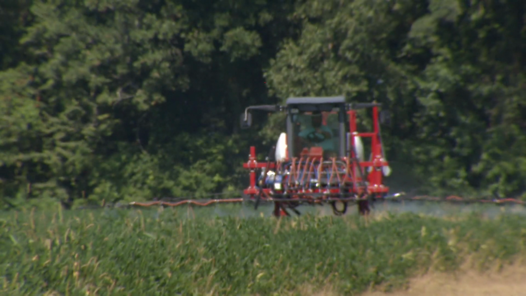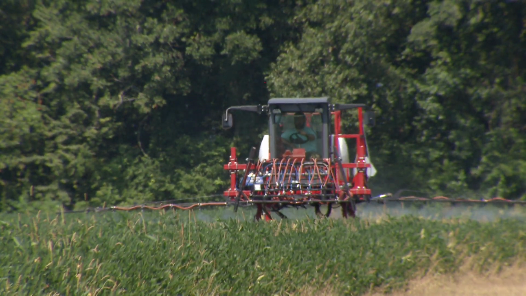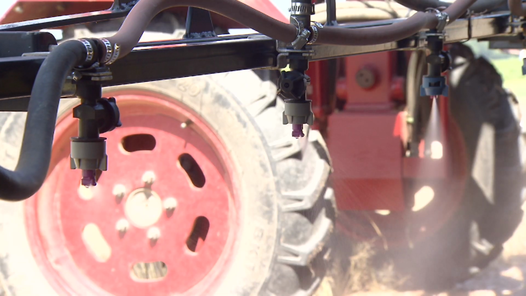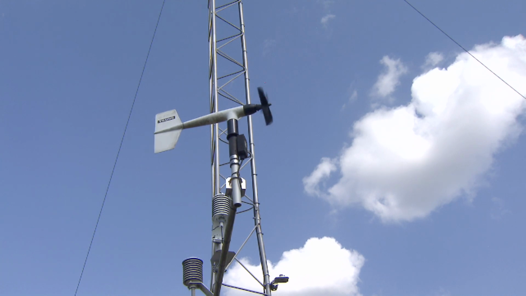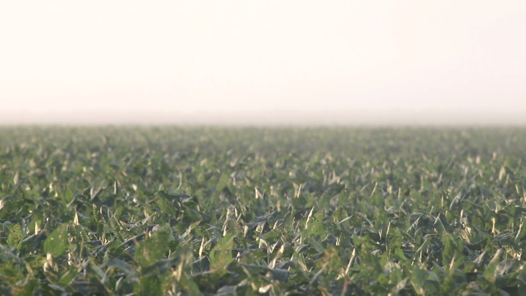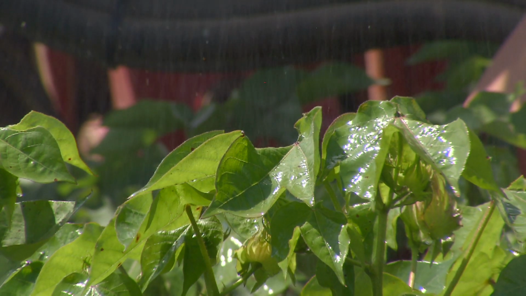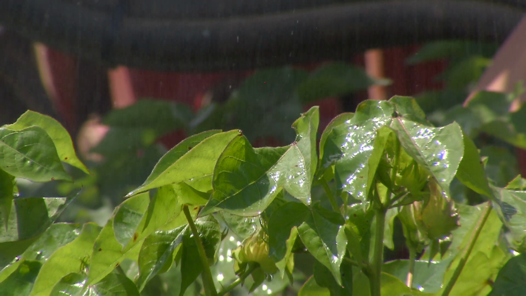There are many factors that can influence droplet size, such as pesticide formulation, the nozzle type, sprayer pressure, and weather conditions. It is the applicator's responsibility to consider all factors that impact drift from a specific application before deciding whether to spray or not to spray.